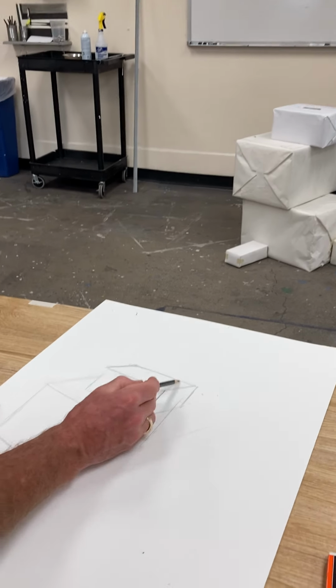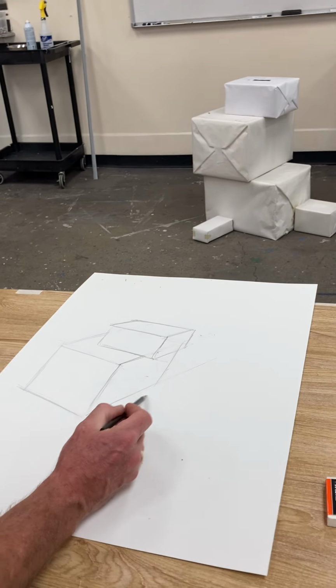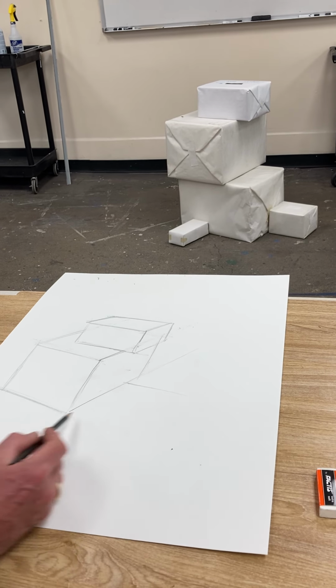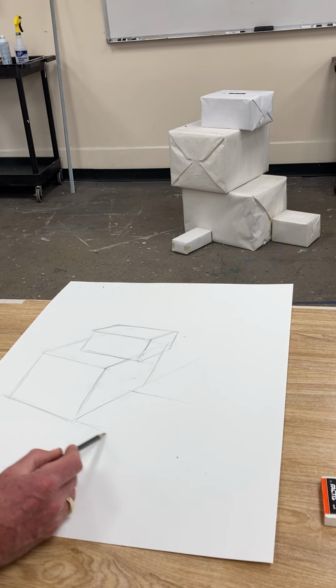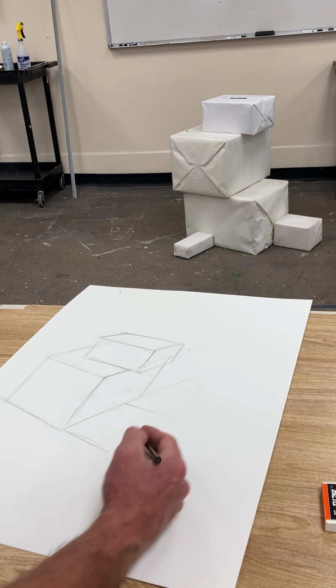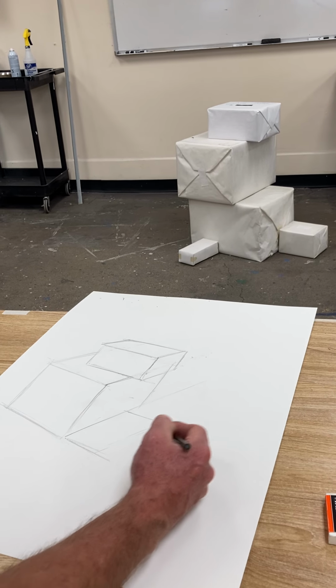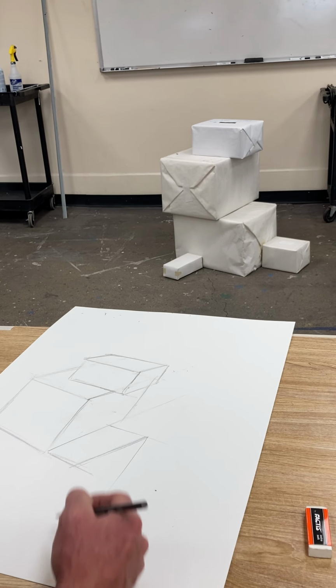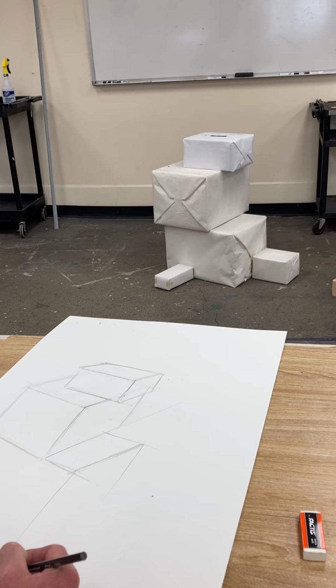Okay, good. Now right here, same thing. We come off this just like that. Right about here, we come off parallel, just like that. And again, I'm just eyeballing this. We could make a measurement, but that comes in like that. Straight down, we know that. Straight down, we know that.